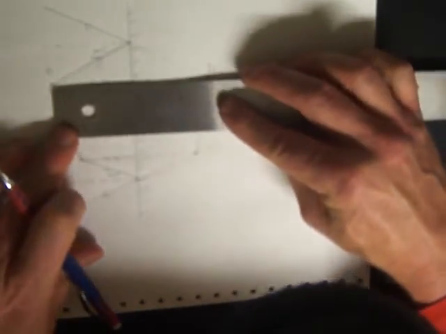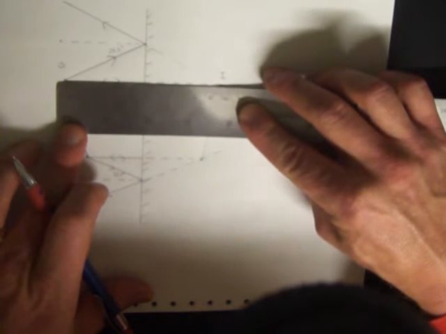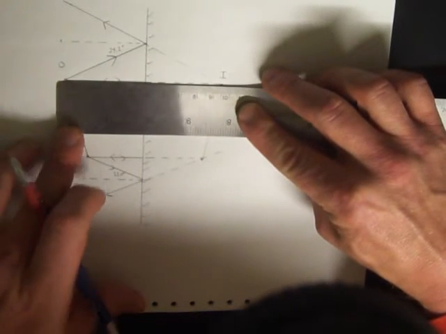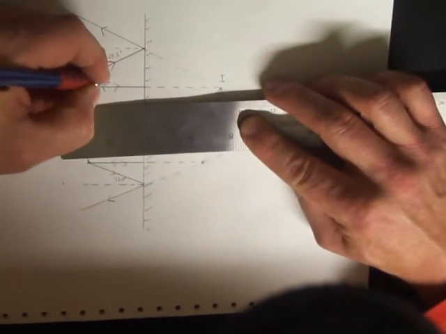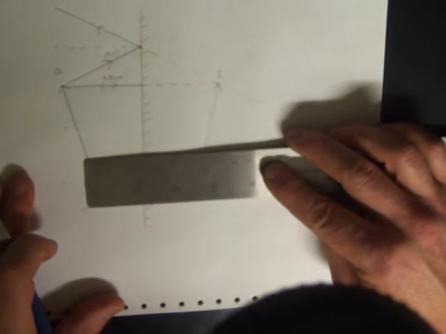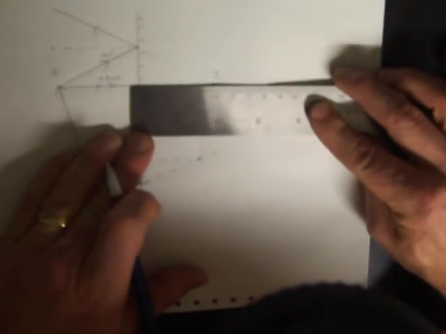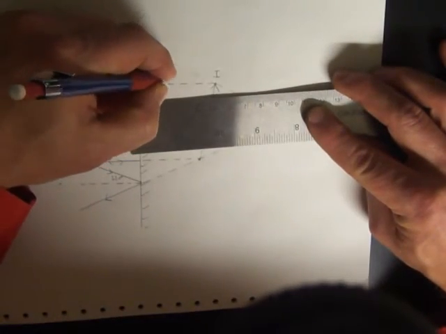Now, if we did this properly, we're going to discover something useful about plane mirrors: the location of the image. If I measure from the object to the mirror, I've got 4.8 centimeters. Our image should be the same, and holy moly, I did it. I got a good one this year.